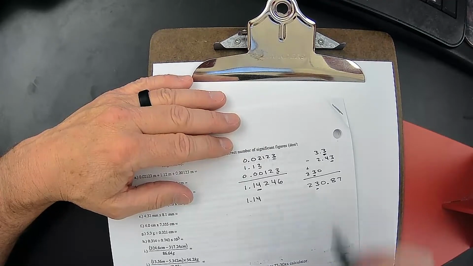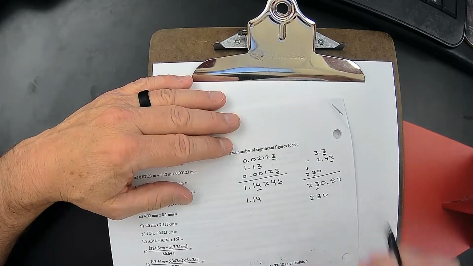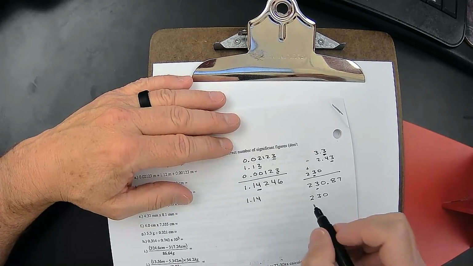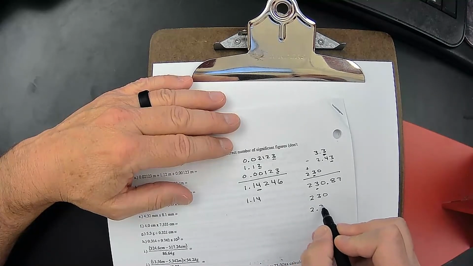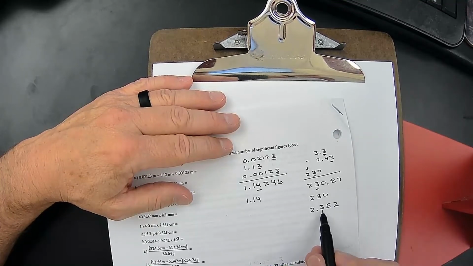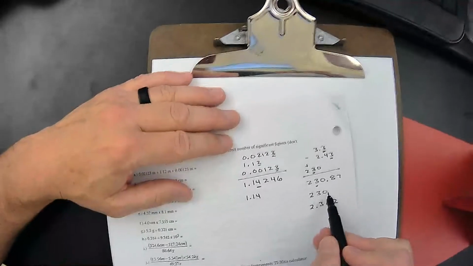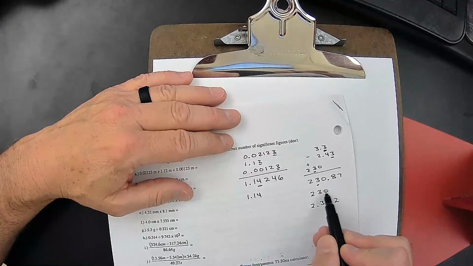So the worst precision, the least precise, is to the tens place, so we can only go to the tens place. So the final answer would be 230, but really I would want it as 2.3 e to the second power, indicating that it was precise to the tens place. You move the decimal 2 places over to get 230. But this is a little bit ambiguous.